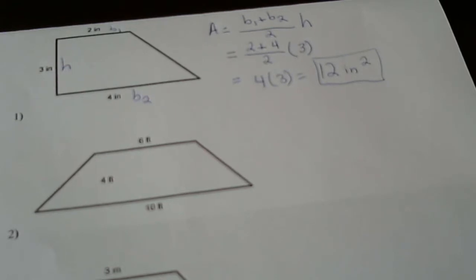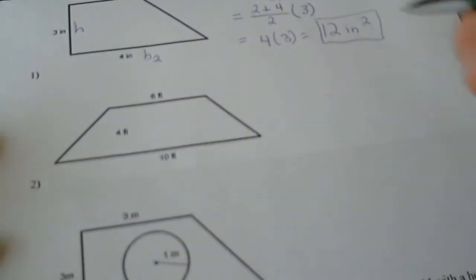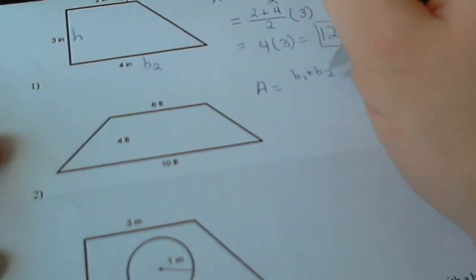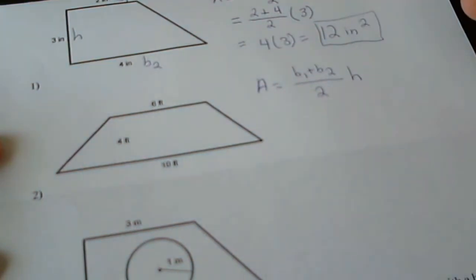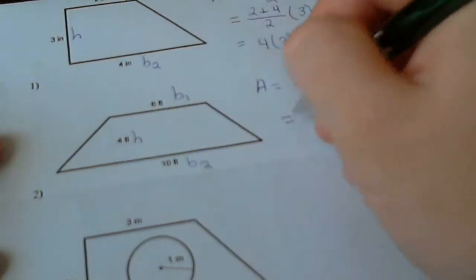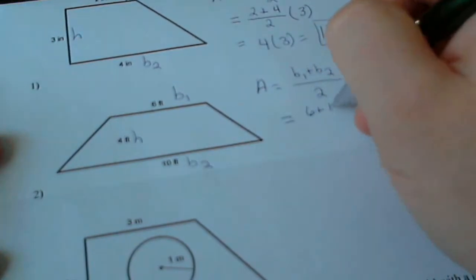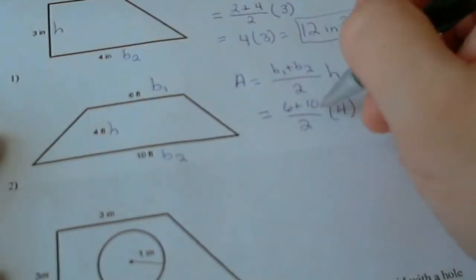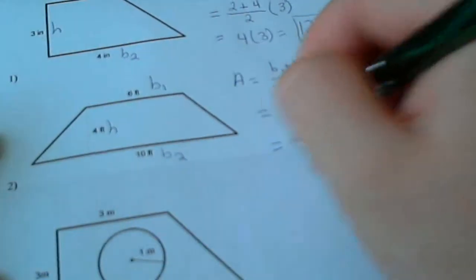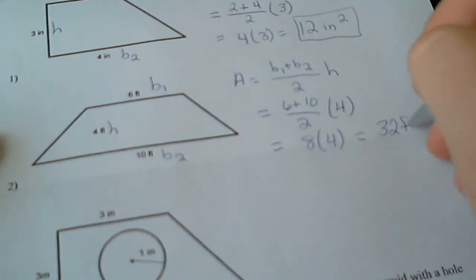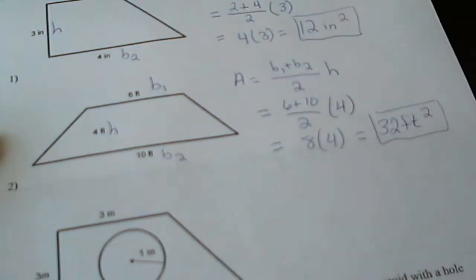Okay, moving on to number 2. Remember, area is equal to base 1 plus base 2 divided by 2 times how tall it is. Let's call this base 1. Let's call this base 2. And here's our height, h. This is equal to 6 plus 10 over 2 times 4. 6 and 10 is 16, divided by 2 is 8. So we're left with 8 times 4, which is an easy 32 feet squared.